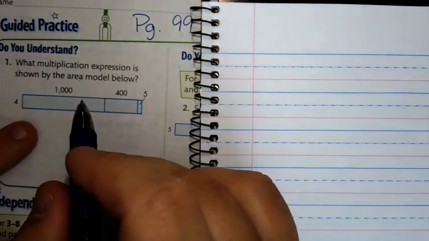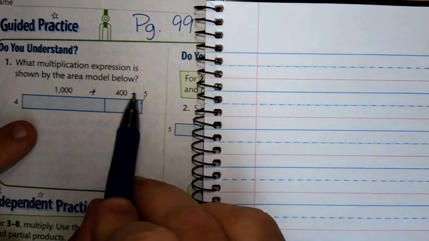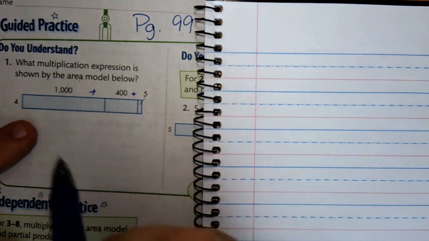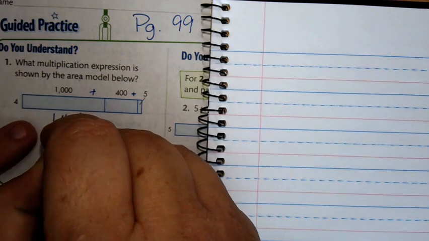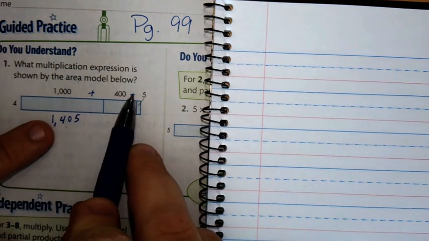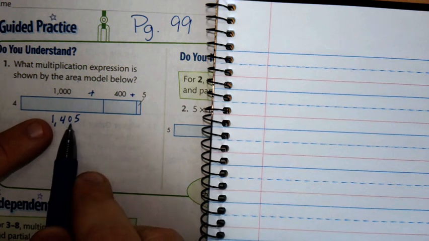Well, if I want to write the expression first, I need to add the numbers on top. So I'm going to say, what's 400 plus 5? Well, that's 405. Plus 1,000 is 1,405. And what's tricky is there's no tens here. There's no 10 spots. It just goes straight down to the ones. So I need a 0 in my tens place.